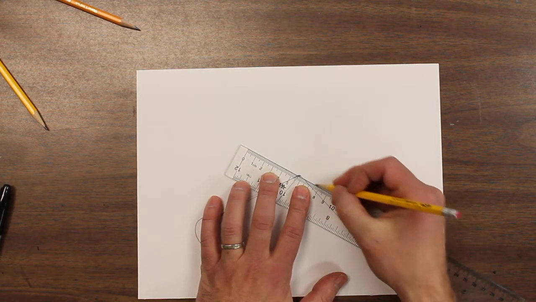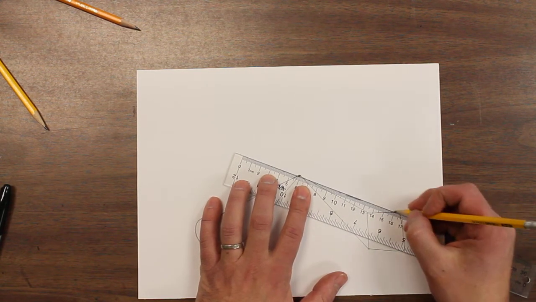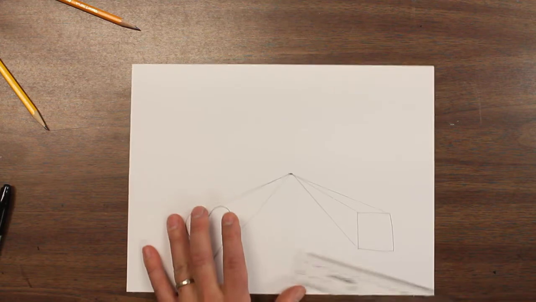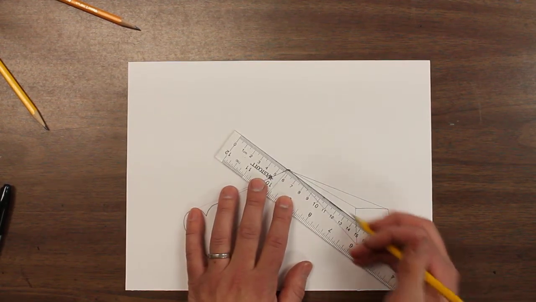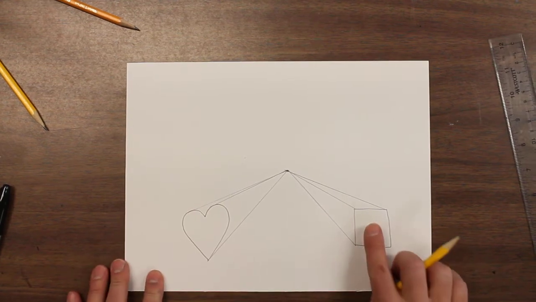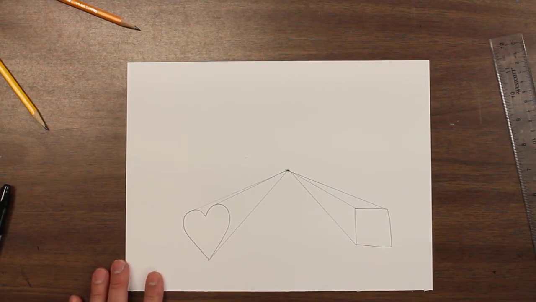Like this. And this corner right here. Now this corner back here goes through it, so if I line it up, it would go through it, and I don't want mine to be see-through. I want it to be a solid shape. So that's how I would do one right there.